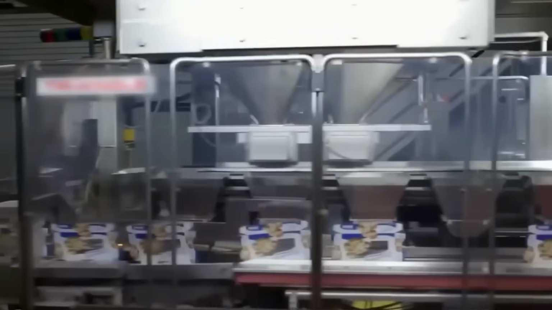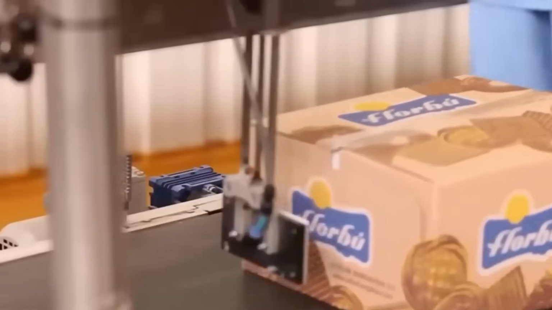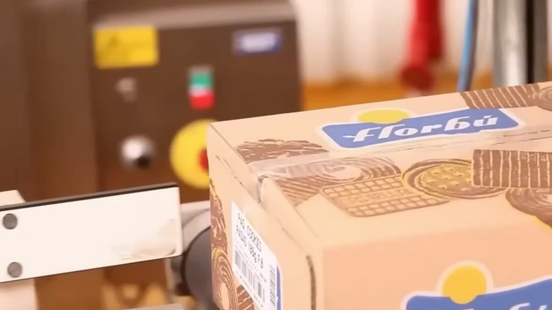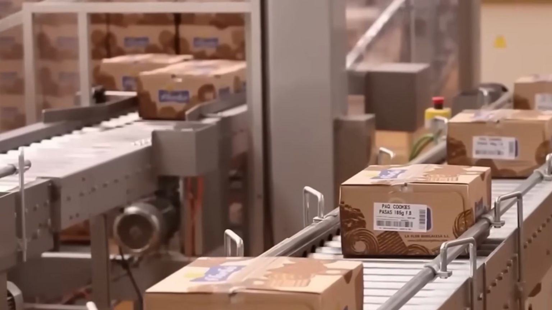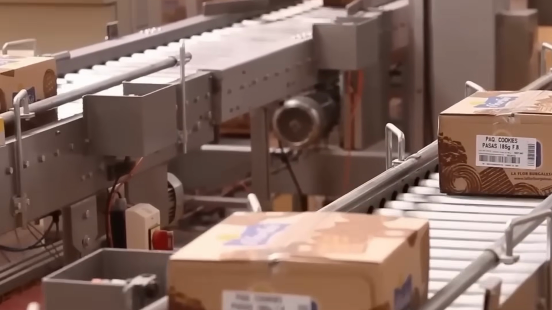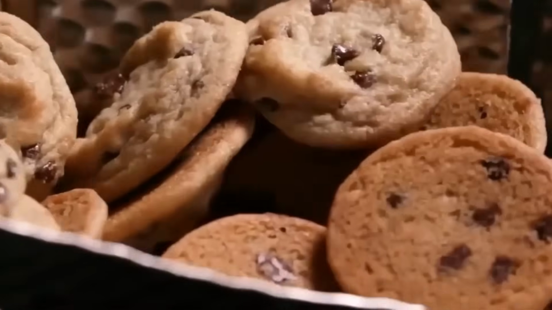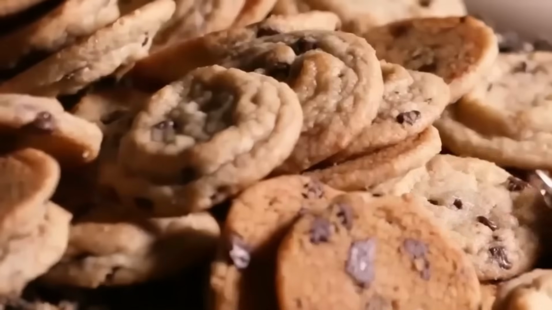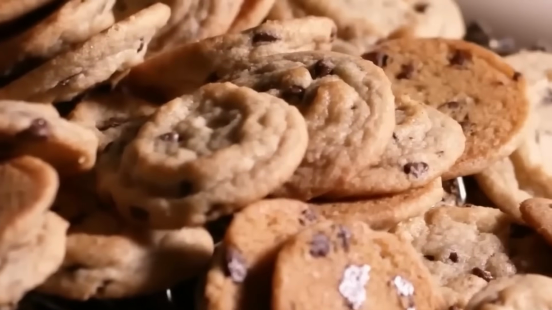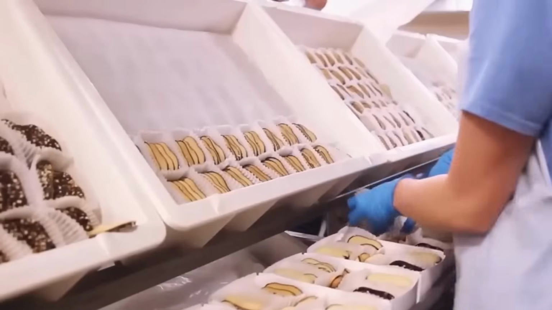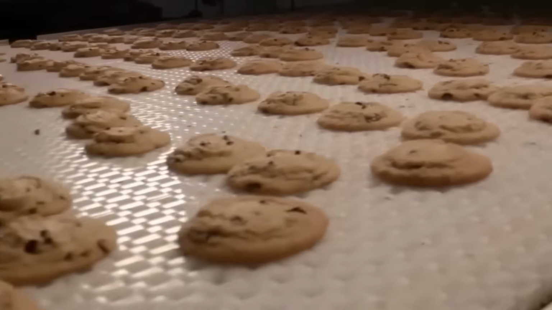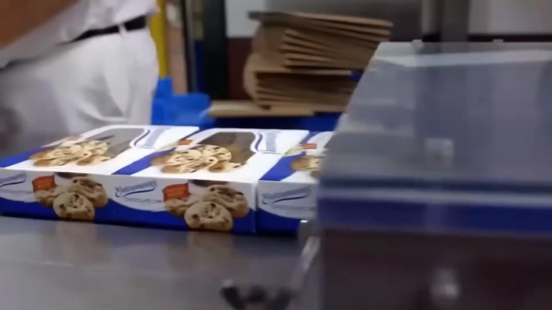Crisp cookies require high barrier film that prevents water vapor ingress. Soft cookies require packaging that limits moisture loss so they do not dry out. Many lines use flow wrappers that seal each cookie or stacks of cookies. Film is formed around the product and sealed longitudinally and at the ends. Seal integrity is critical because small leaks change texture over time.